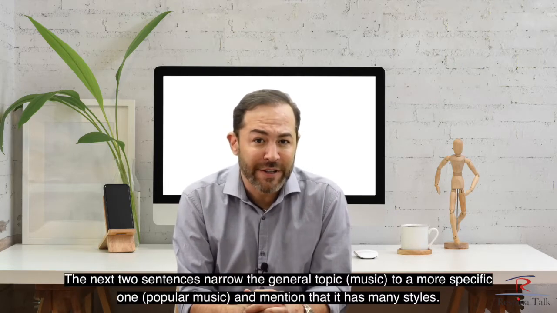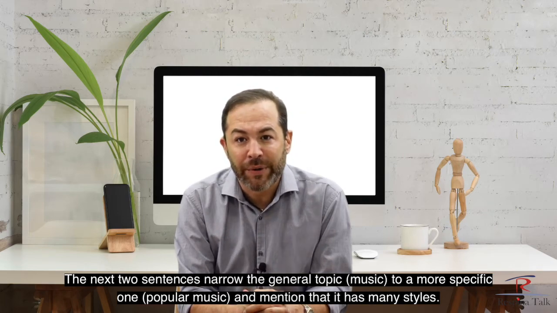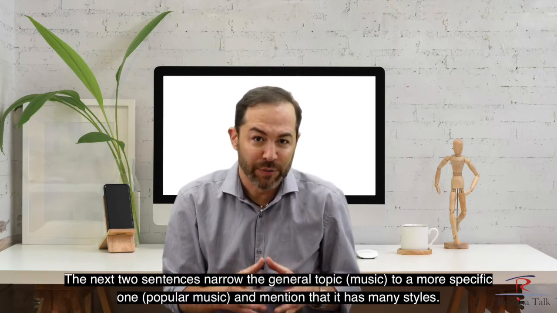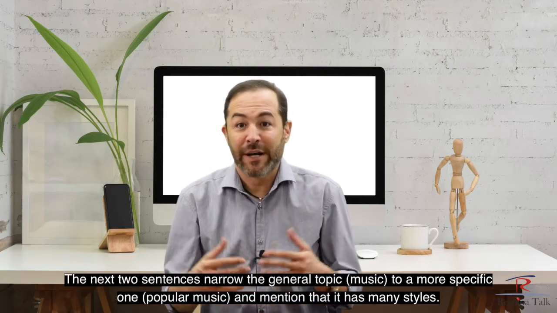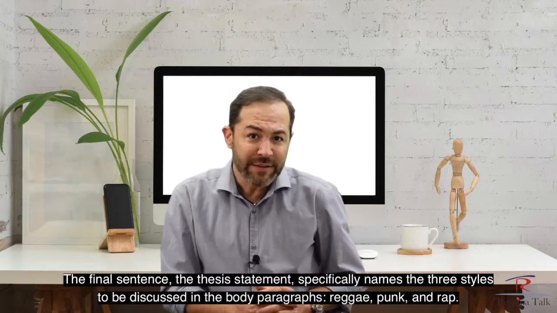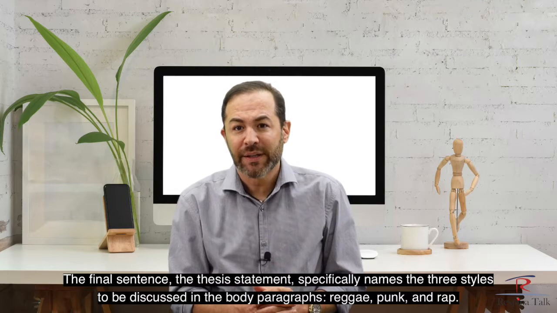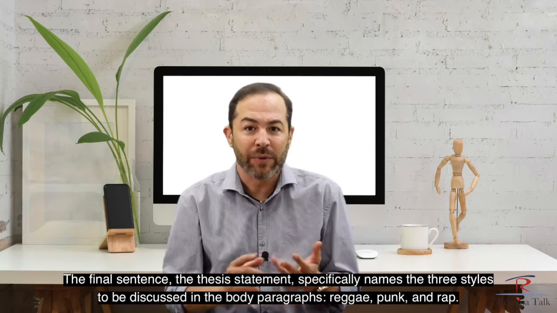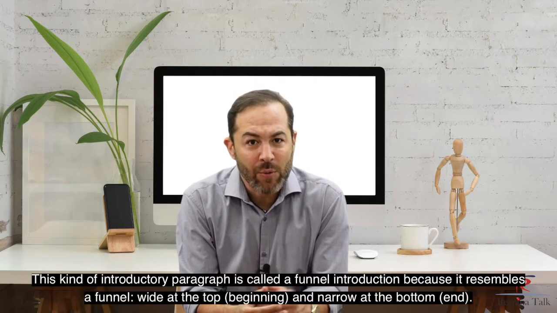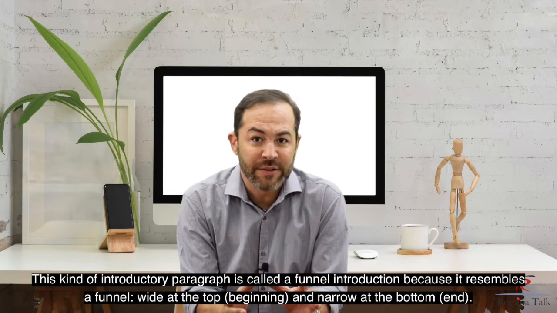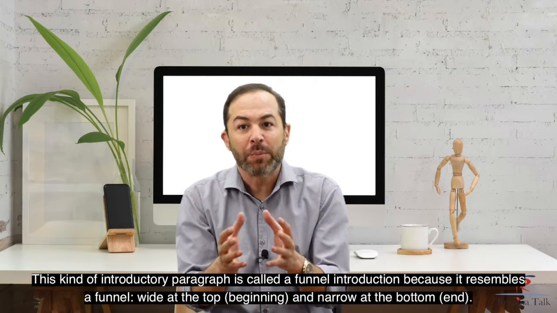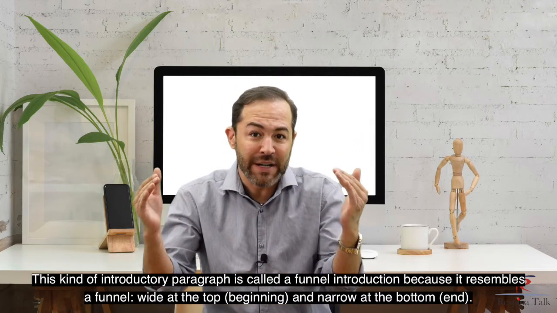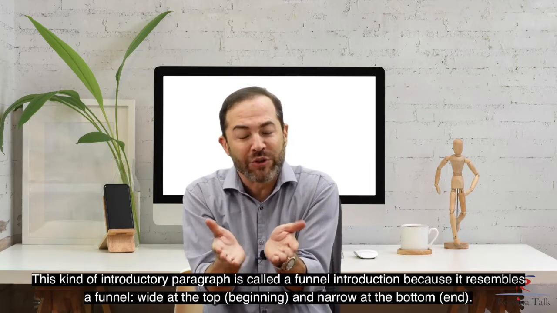And the next 2 sentences narrow the general topic, which is music, to a more specific one, which is popular music, and mention that it has many styles. The final sentence, the thesis statement, specifically names the 3 styles to be discussed in the body paragraphs: reggae, punk, and rap. Now, this kind of introductory paragraph is called a funnel introduction because it resembles a funnel, wide at the top, which is the beginning, and narrow at the bottom, which is the end.